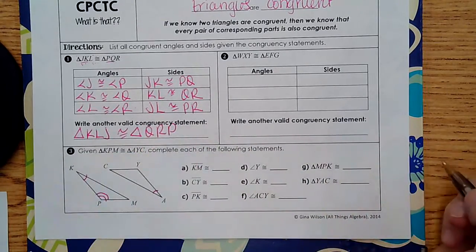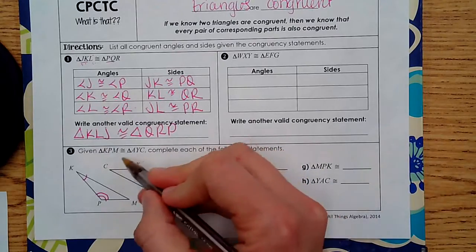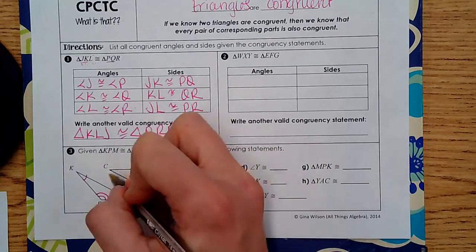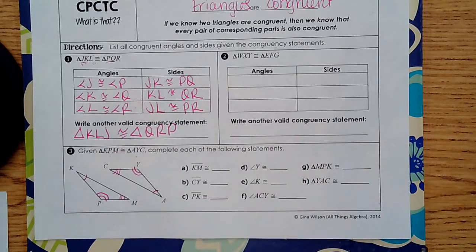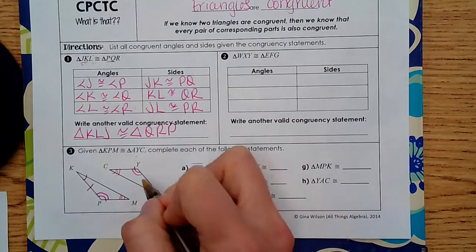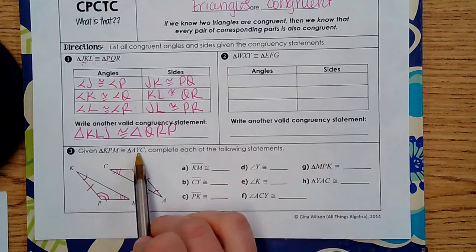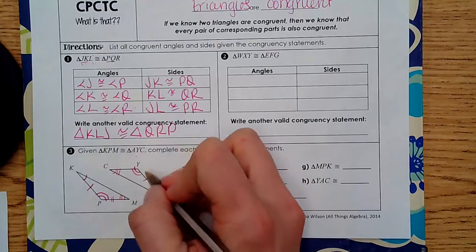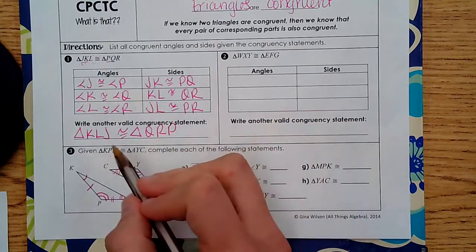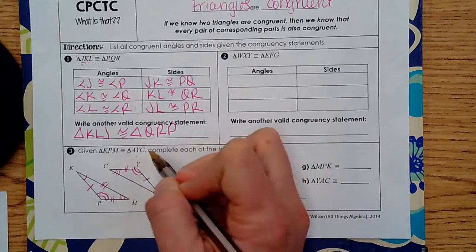P, I'm going to double up the arcs there, is going to be congruent to Y, which leaves M congruent to C. The sides work the same way. KP is congruent to AY, going off of the order. PM is congruent to YC. And MK is congruent to CA.